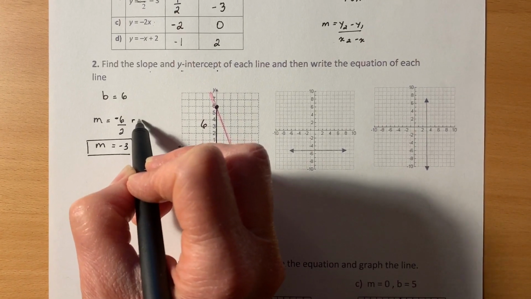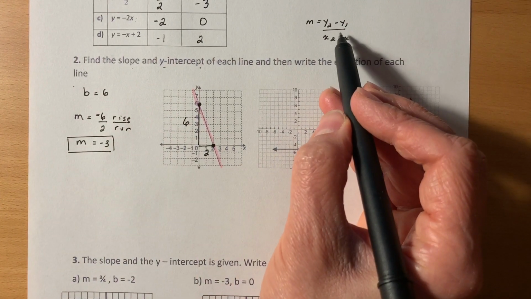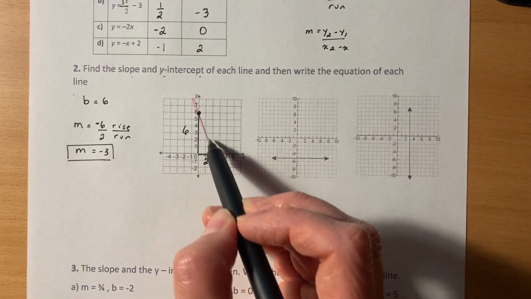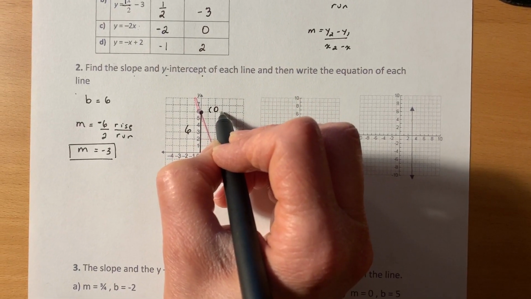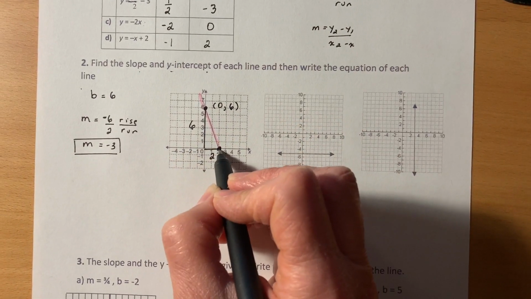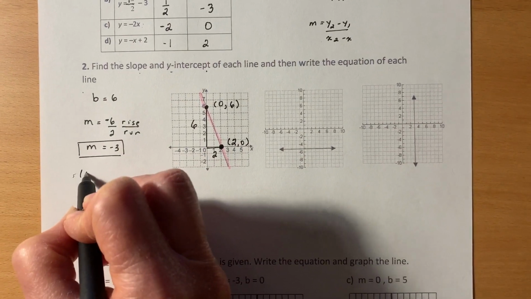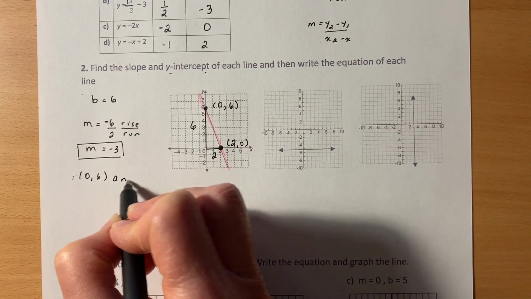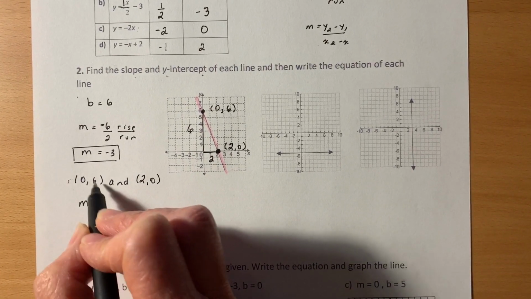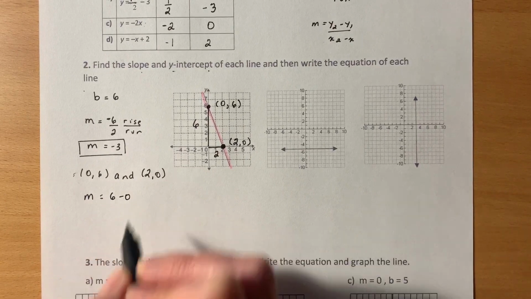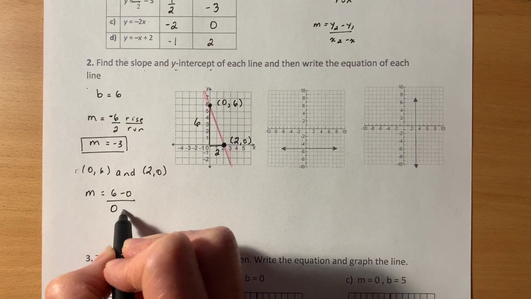Okay, so that's by using rise over run. You could have used the slope formula, and if you did, you pick 2 points that you can read well. So let's suppose I pick this one. X is 0, y is 6. Let's suppose I pick this one. X is 2, y is 0. Using those 2 points, I could have also found the slope. So I would have subtracted my y values, 6 take away 0. I would have subtracted my x values, 0 take away 2.